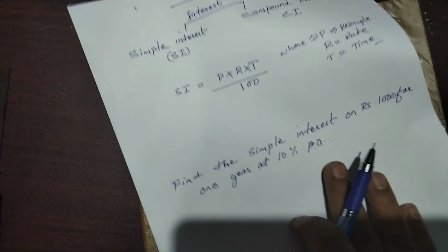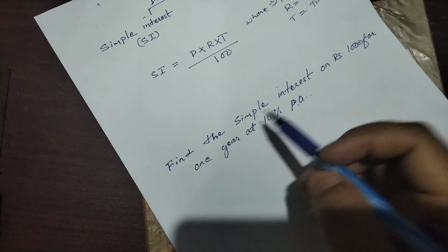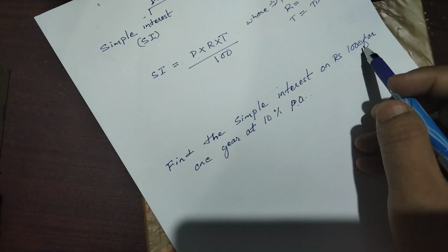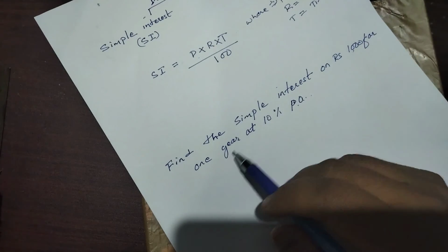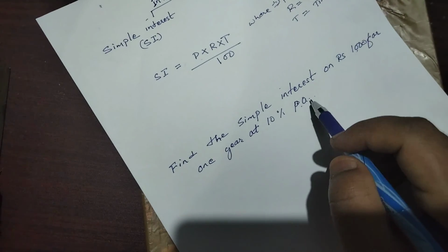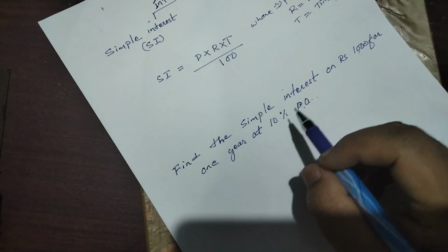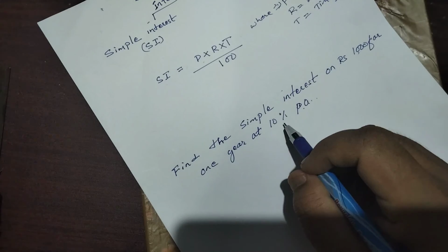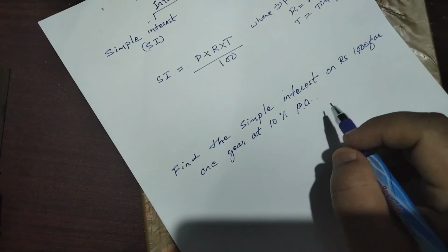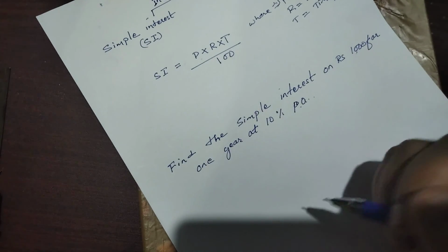Okay, suppose this is one question. Find the simple interest on rupees 1000 for 1 year at 10% per annum. If you borrow 1000 from the bank for 1 year and you have to pay 10% interest per annum, then what will be your interest?